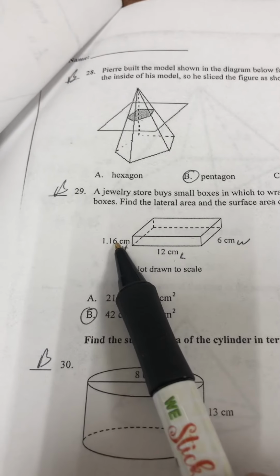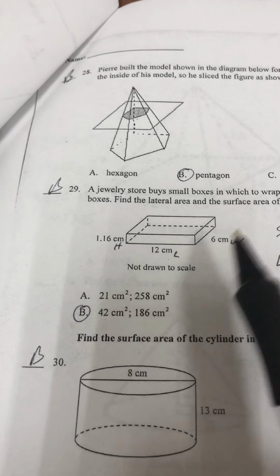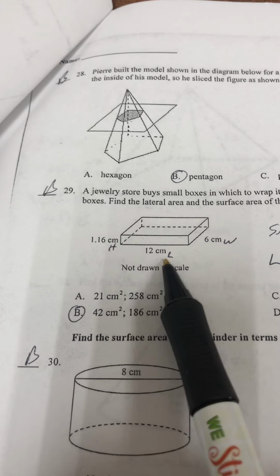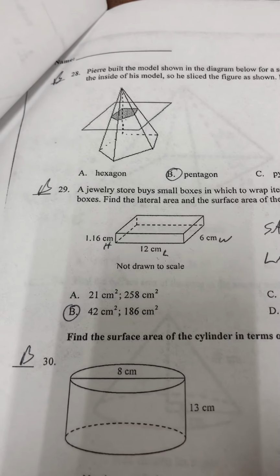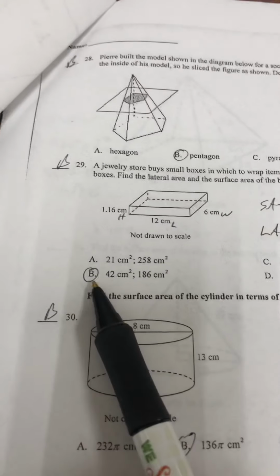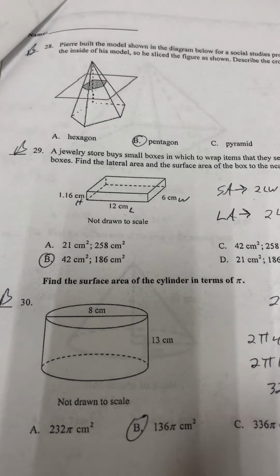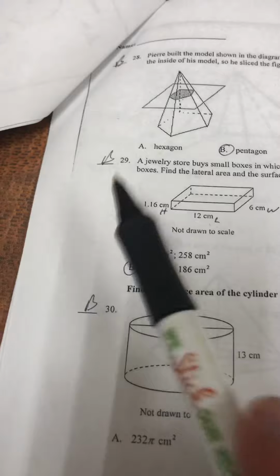So I could have named this length. It really didn't matter. Length, I could have named this height. I could have named this length or height, but I named it width. So what I'm saying here is label them. Then go through and plug those numbers in for your L and your W, your L and your H, your W and your H, and work the problem out. You'll see that you'll get 186 for the surface area, and then take the same L and W and H, and that will be the lateral area, and that was 42, so B.